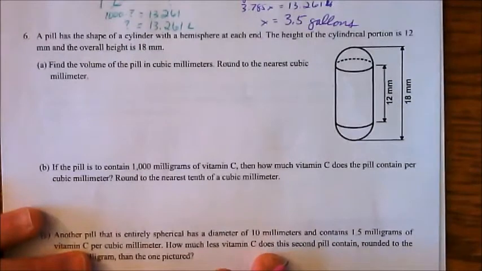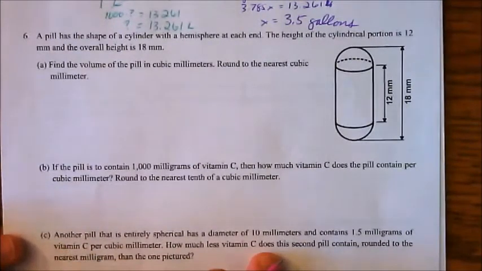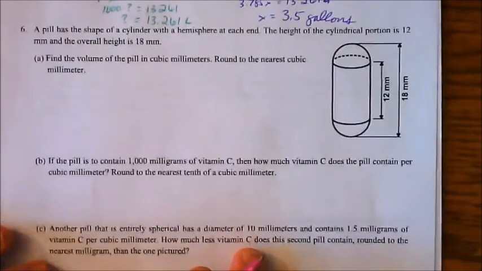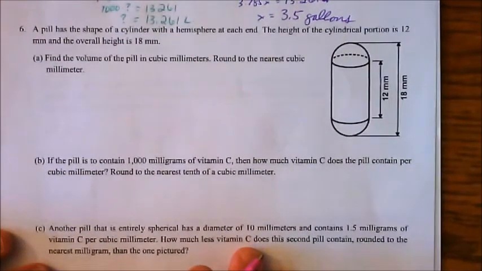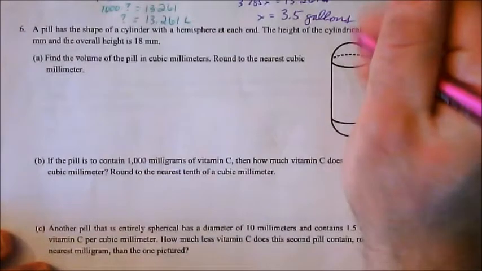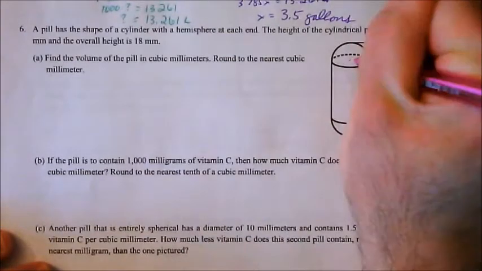If we cross multiply, we get 1,000 times O equals 13,261. So we'd have to divide by 1,000. Now I'm able to do that quickly. You could do it on your calculator, but it does turn out to be 13.261 liters of punch in that bowl. But that certainly isn't good enough. We need to change that to gallons.